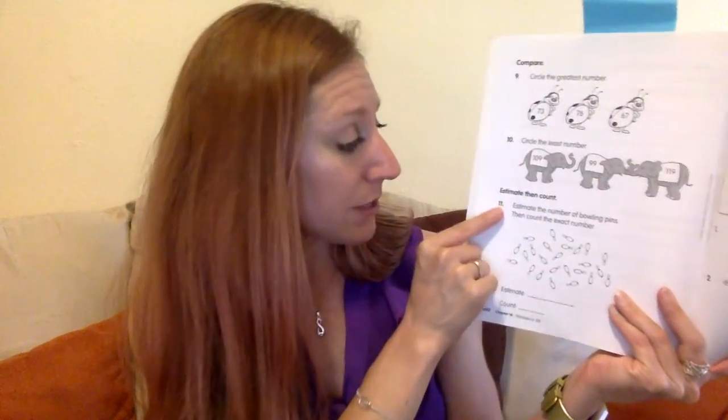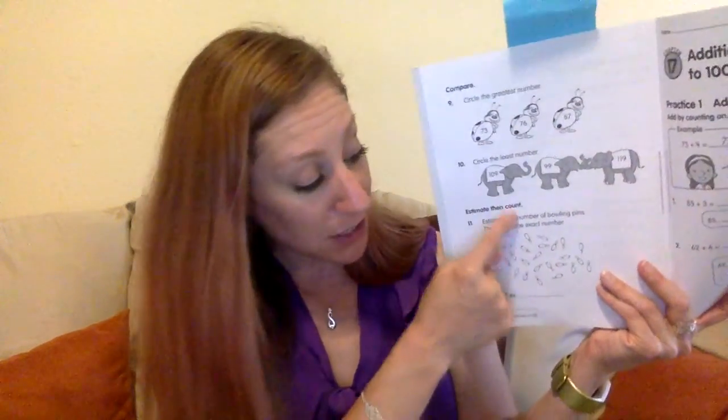And down here, you're going to estimate and then count. So estimate the number of bowling pins, then count the exact number. You can just estimate by looking at this, or you can use the strategy we used earlier in this chapter by circling 10 and then kind of guessing from there. So estimate and then count exactly how many. You don't want to count and then make your estimate. That's not exactly an estimation. So go ahead and try that out.